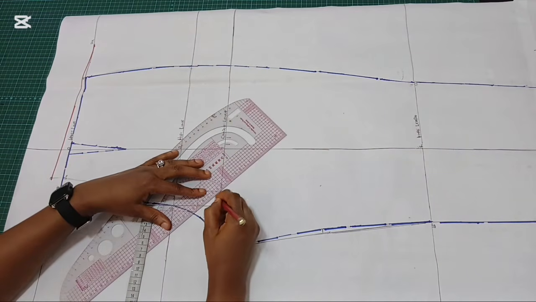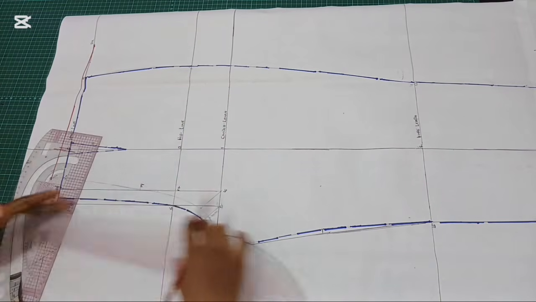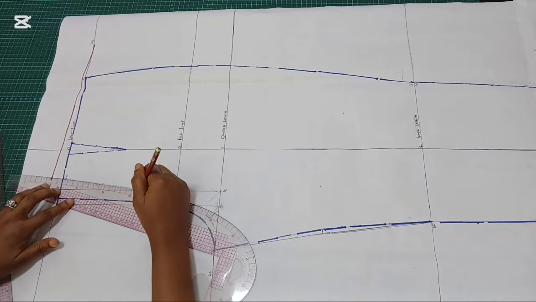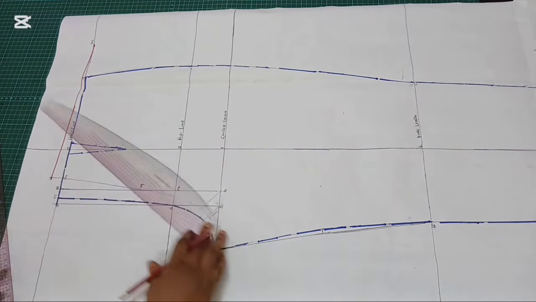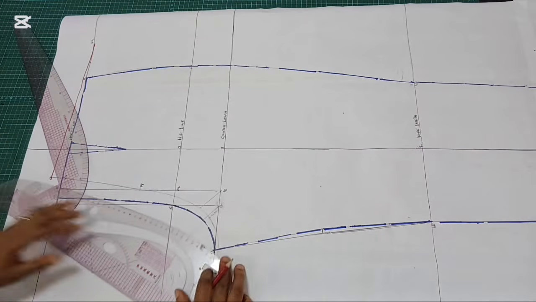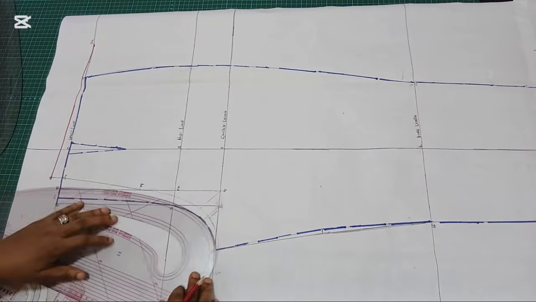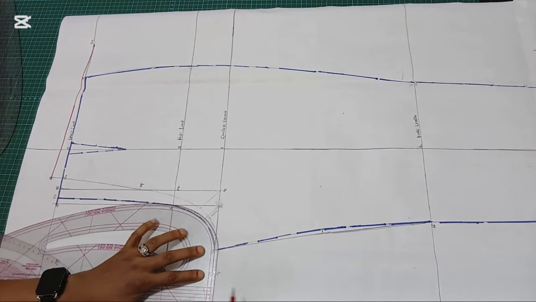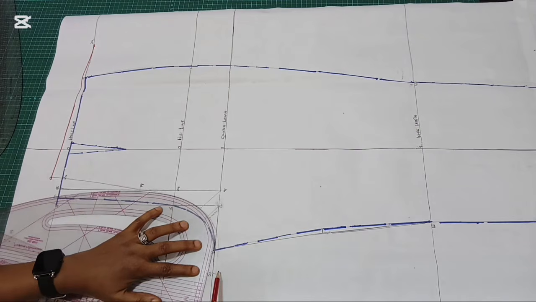So then I'll connect this and this. Then I'll take this, place my pattern master like this.